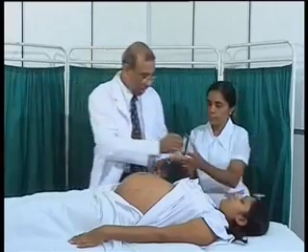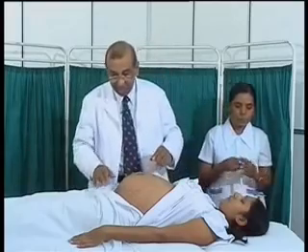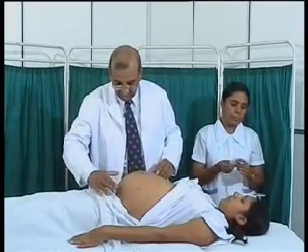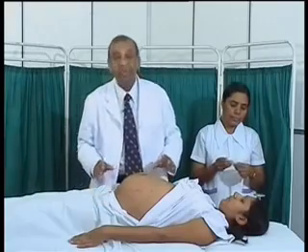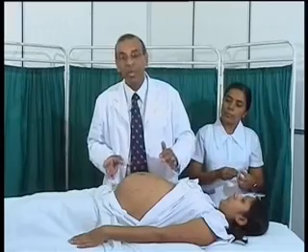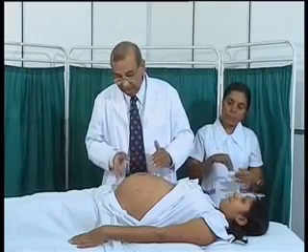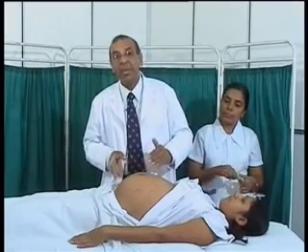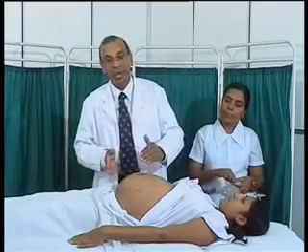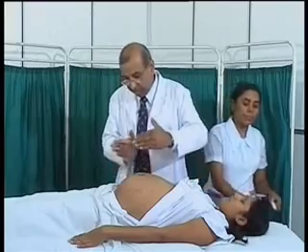From there, I would proceed now to examine the lower pole, where again the same principles of feeling an abdominal mass would be adopted. And in this instance, it is the lateral margins of this mass that should be palpated. And how do we do that?